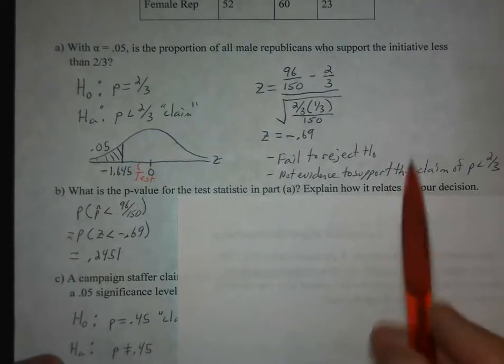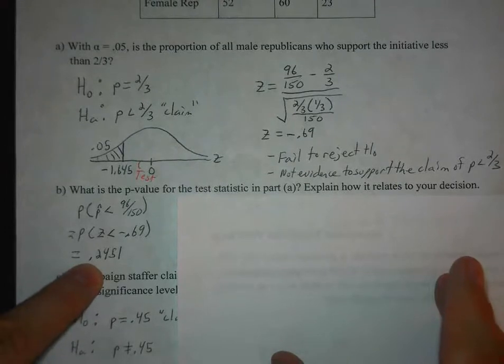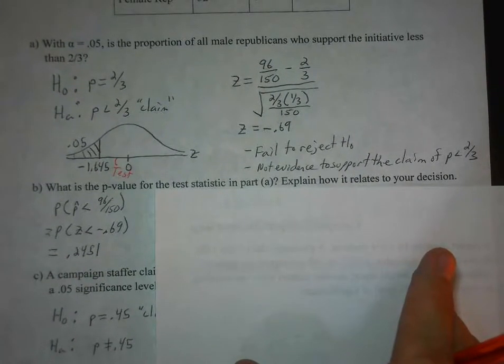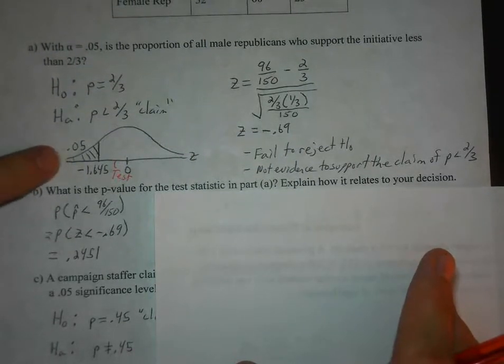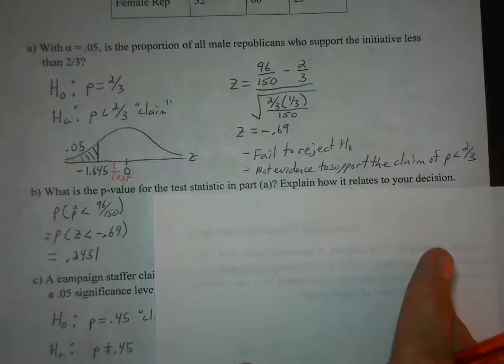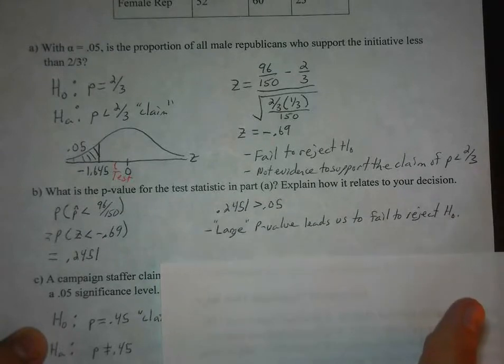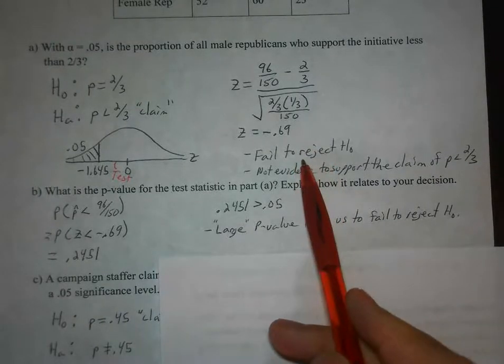So how does that relate to our decision? Well, 0.2451 is a pretty large p-value. Remember that small p-values lead you to reject the null hypothesis, because that means you're way out on the extreme end. A small p-value means a small probability. A large p-value, or larger probability, leads us to fail to reject the null hypothesis. And that's the decision that we made up here.